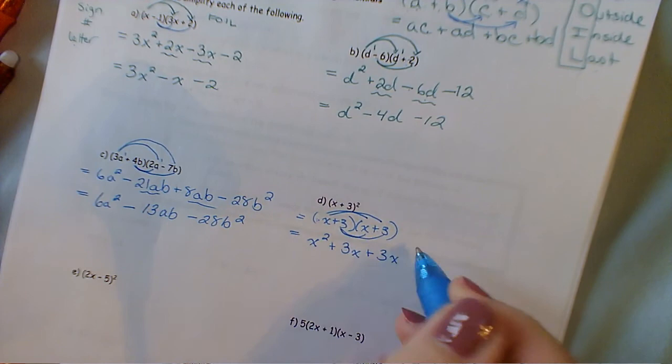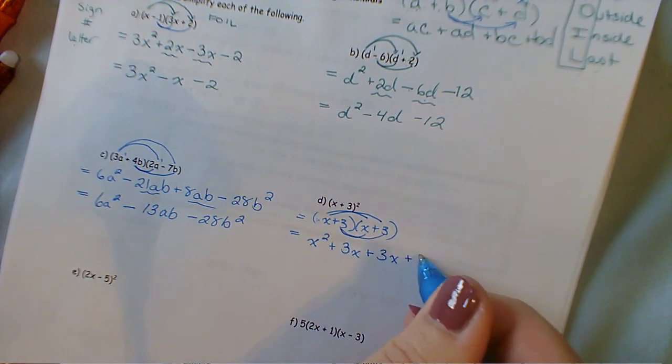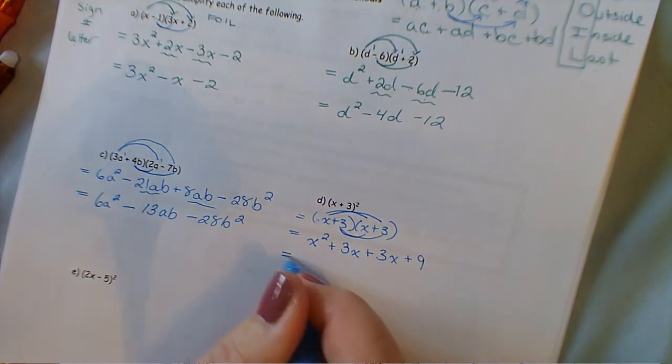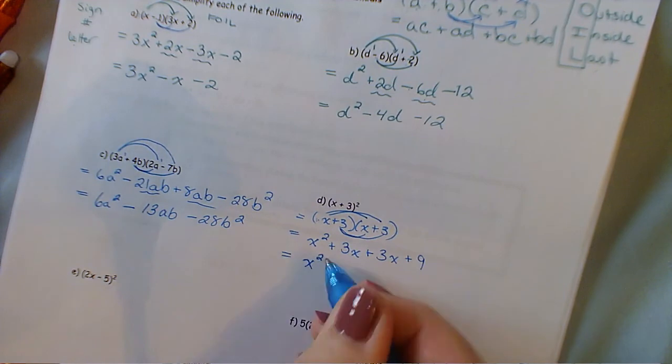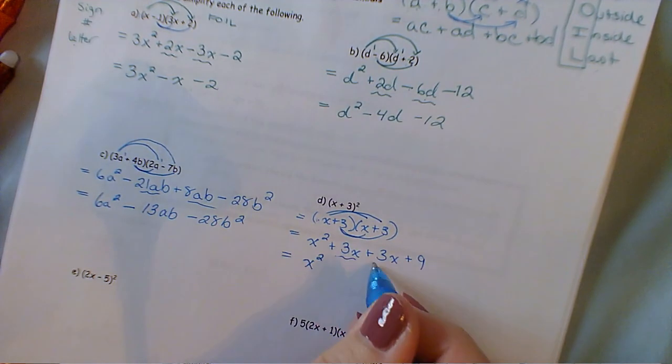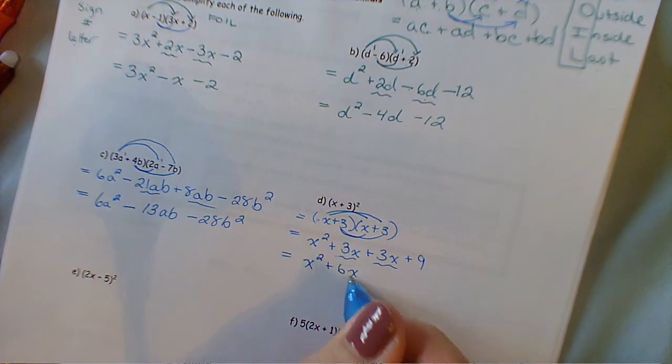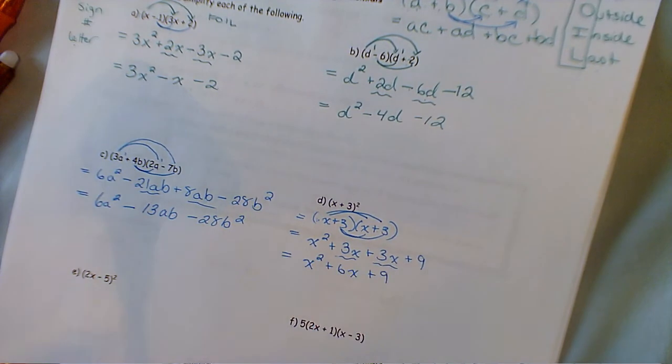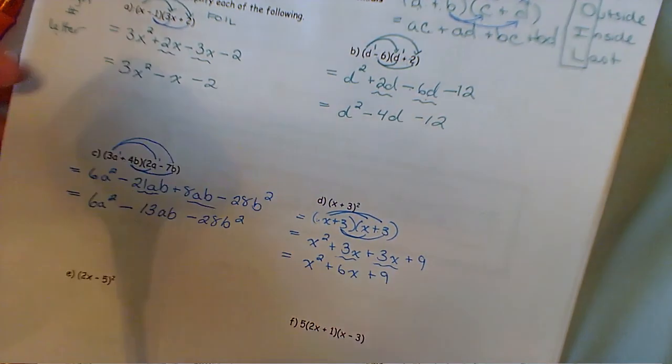Now he meets the last guy. Positive times positive is positive. 3 times 3 is 9. So again, the x squared has nobody to go with, so we just copy it down. Here's some x's, here's some x's, group them together. You have 6 of them all together. And again, nobody for the 9 at the back to go with, so we just copy him down.